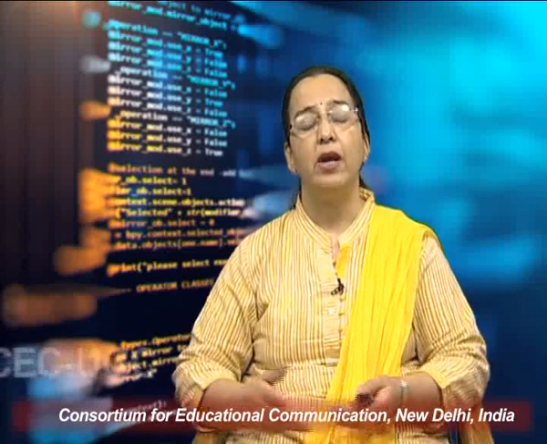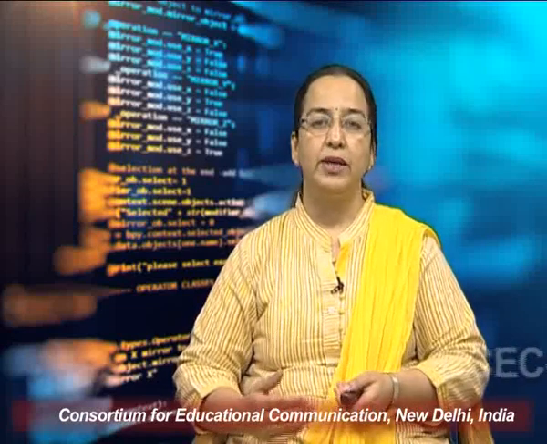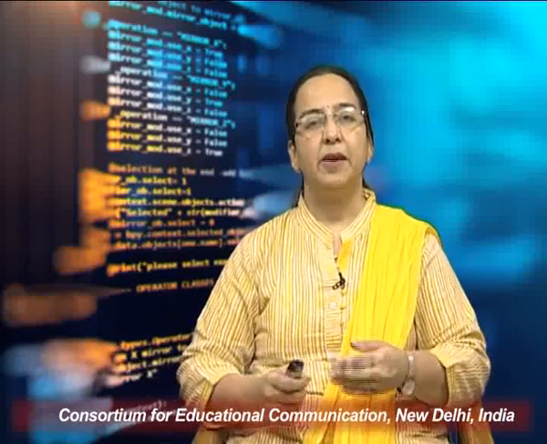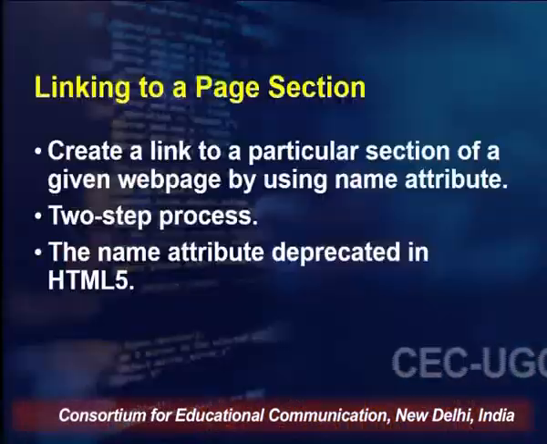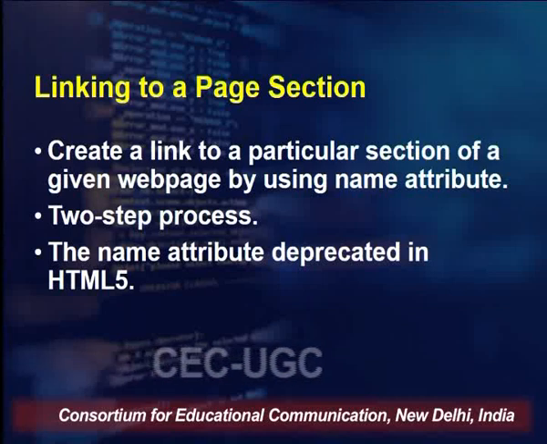Likewise for open in self, open in parent, or open in body. What is the difference between the behavior of these links is what you need to notice, as you can take it as part of the exercise here. Now this was a link which could be either an external link or a link within the website.